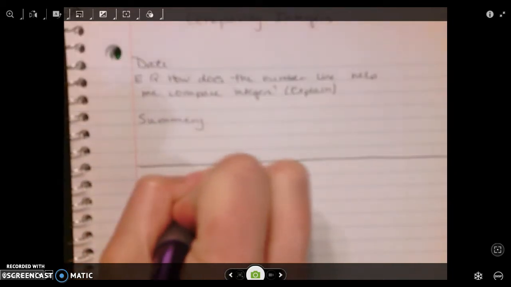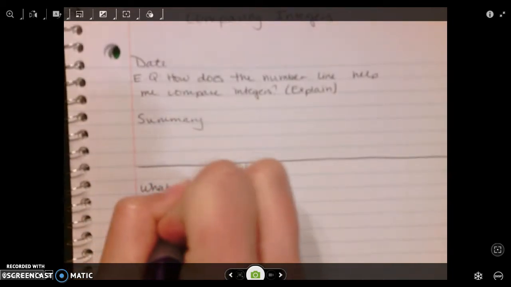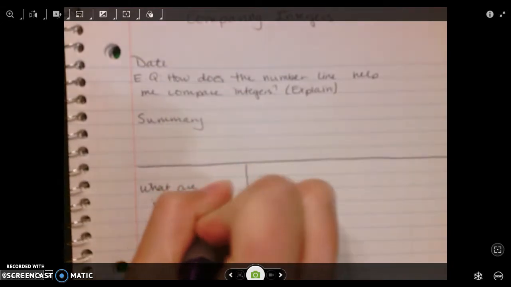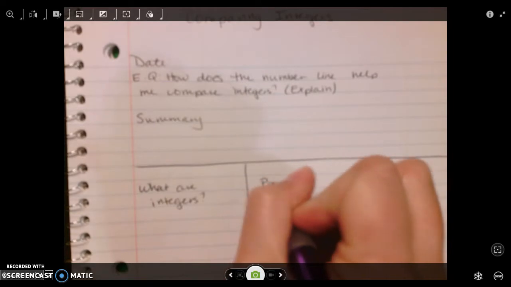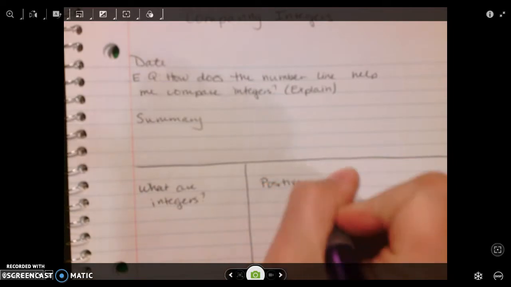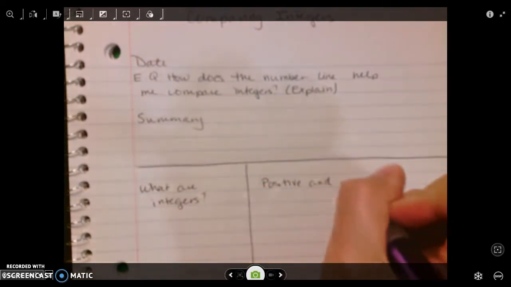what are integers? So your integers are positive and negative whole numbers.